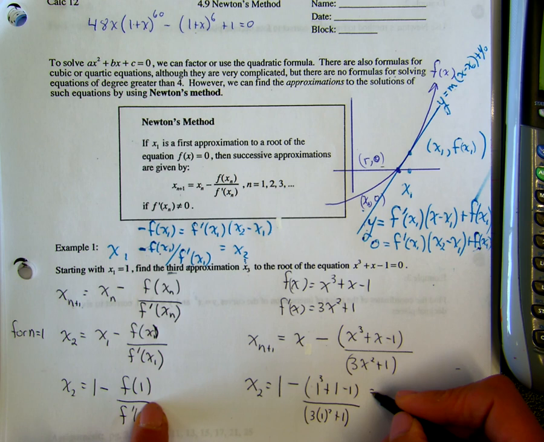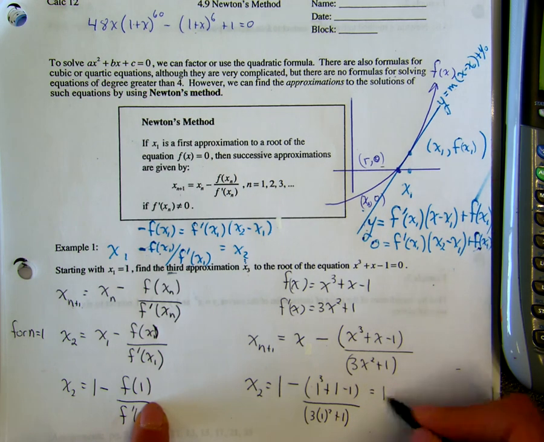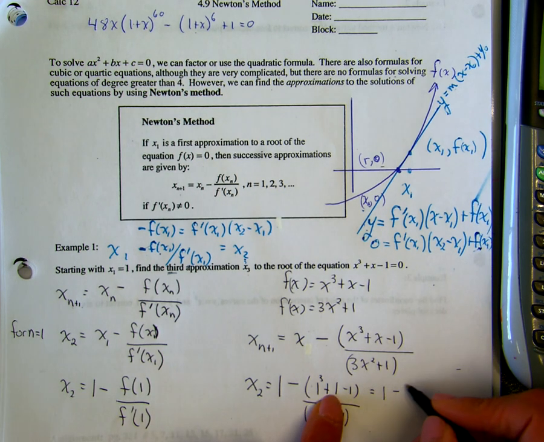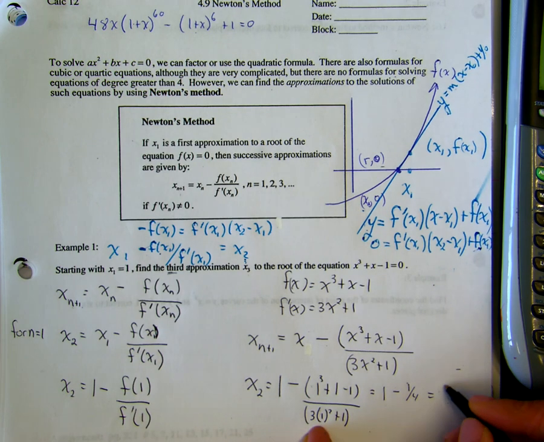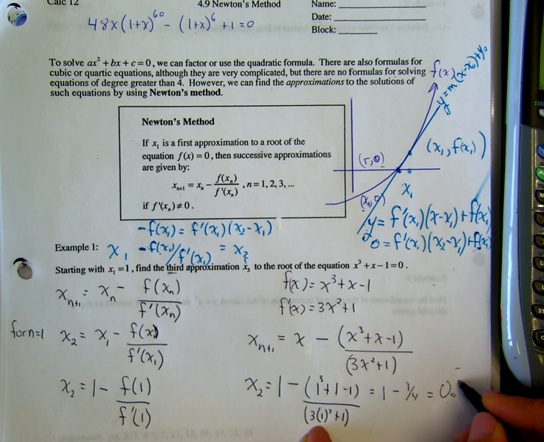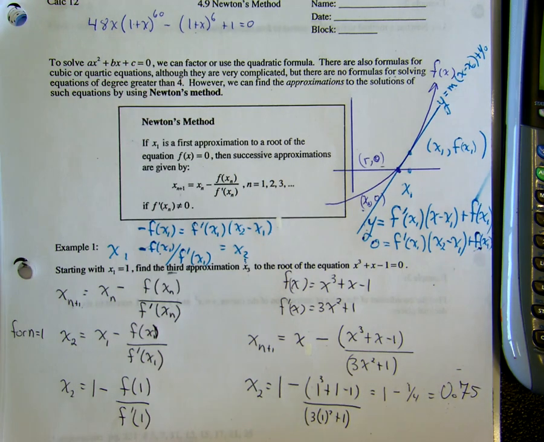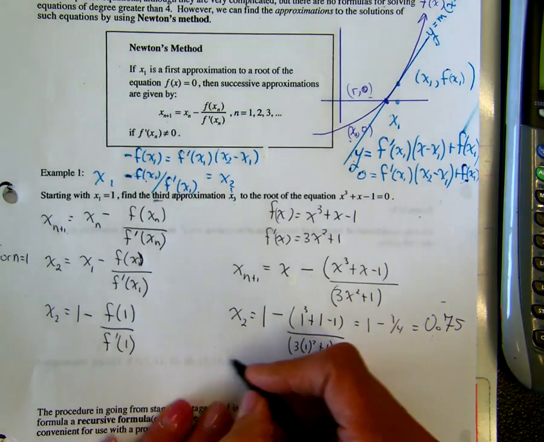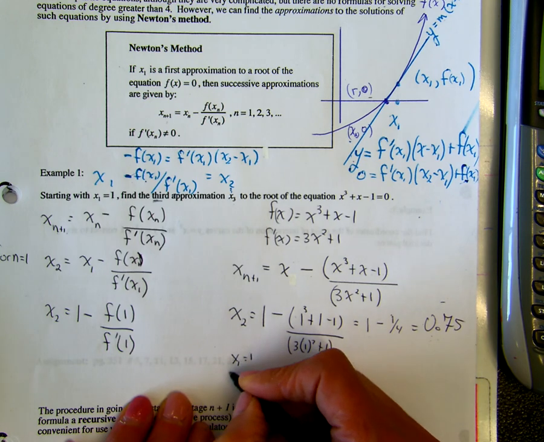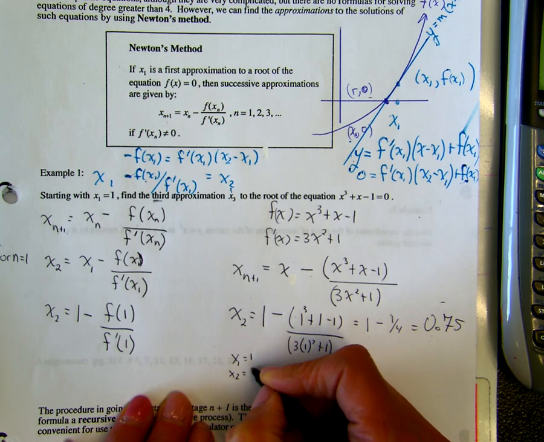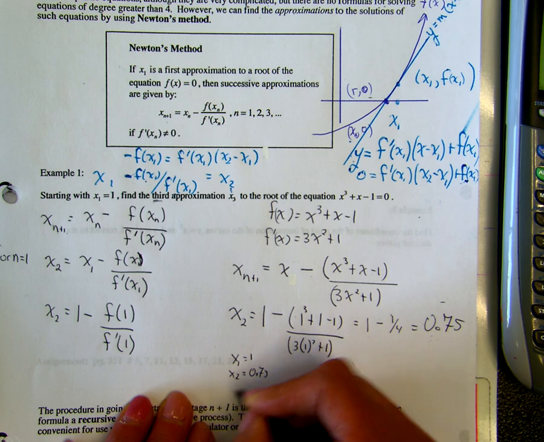So what's my x2 value? 1 subtract 1 over 4. That is 0.75. And then we're just going to reiterate that process. x1 equals 1, x2 equals 0.75.